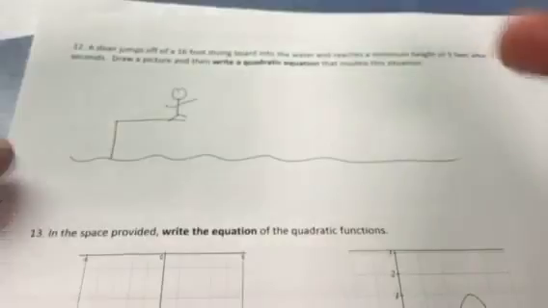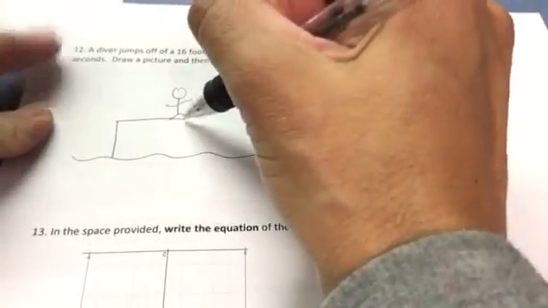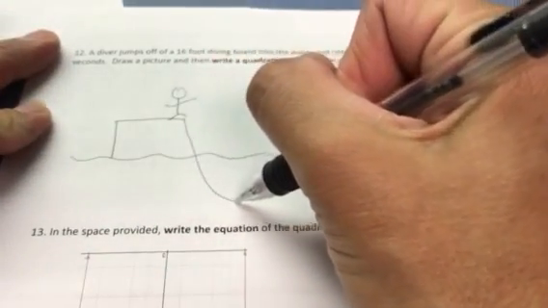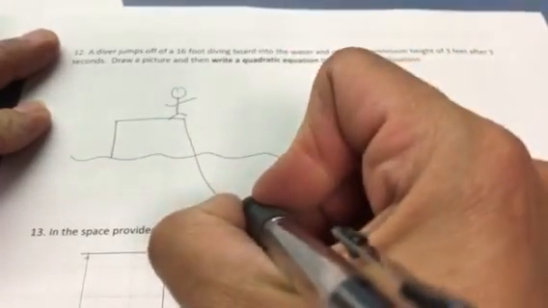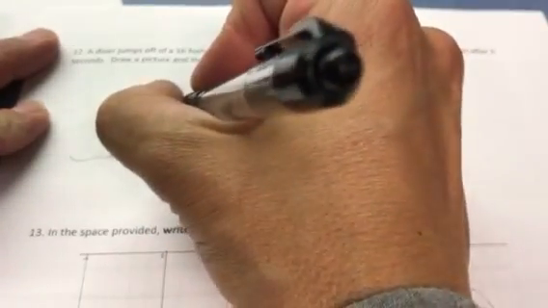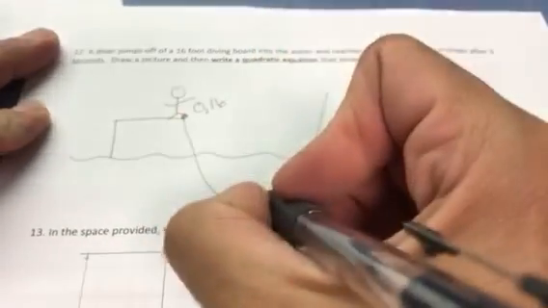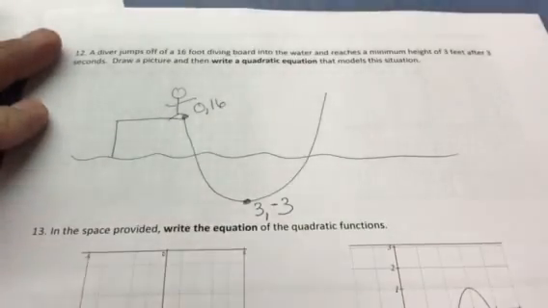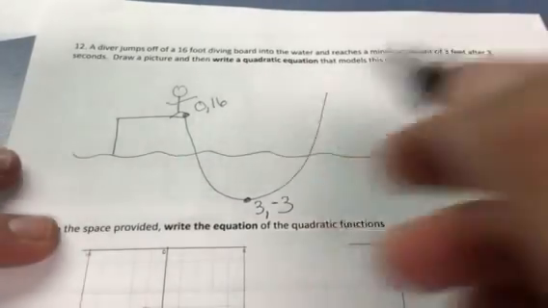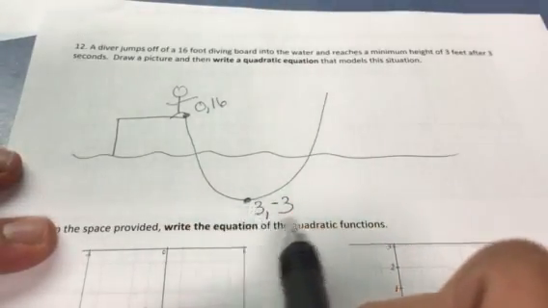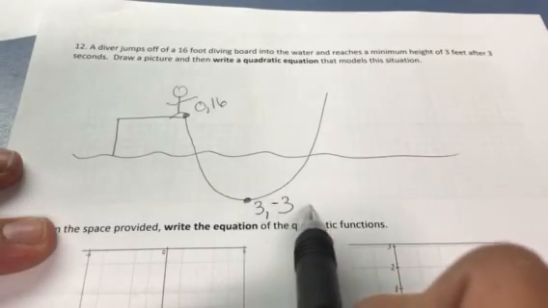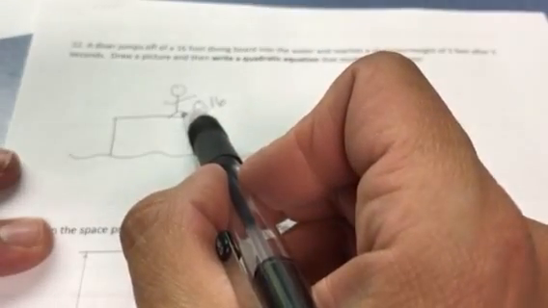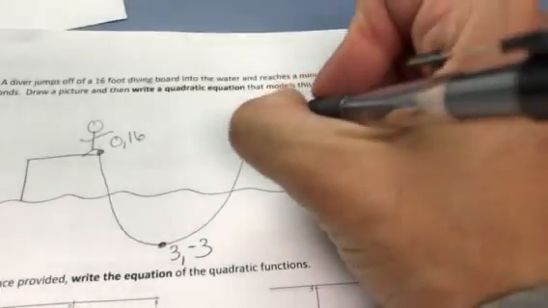and it says you reach a minimum of 3 feet, it's saying that you're going 3 feet below the water. So the lowest you're going to get, you're going to start at 0 seconds, you're at 16 feet. And then after 3 seconds, you're 3 feet below the water. So your height is actually considered a -3. All right. So again, when I look at what I have, I have the vertex and I have another point. So I'm going to be using this.